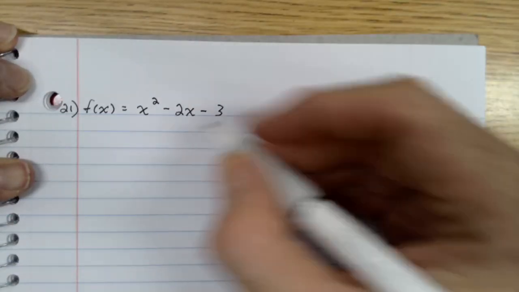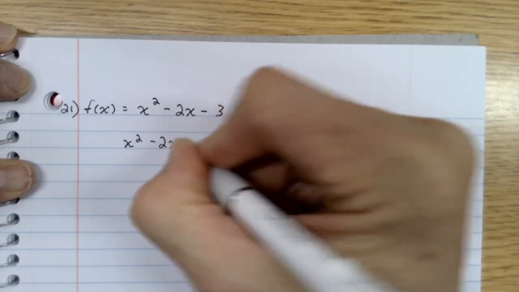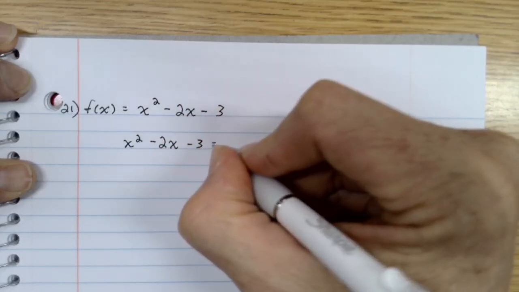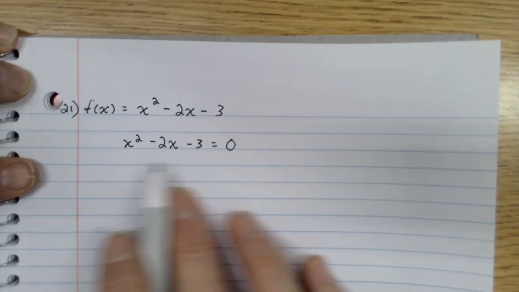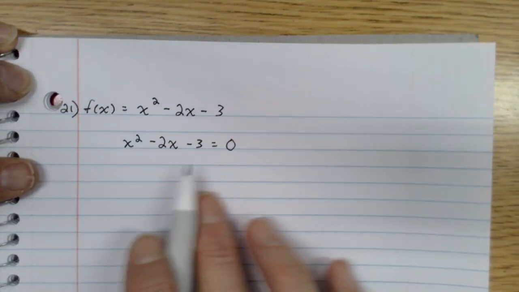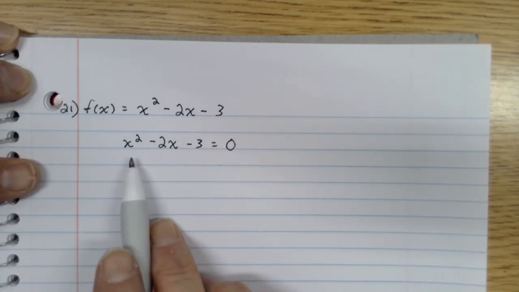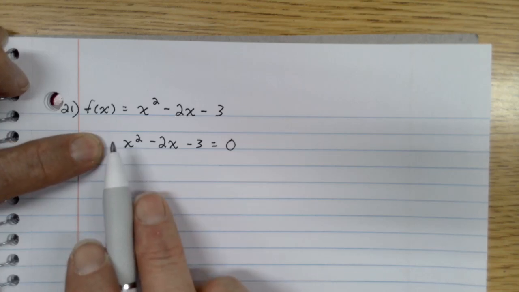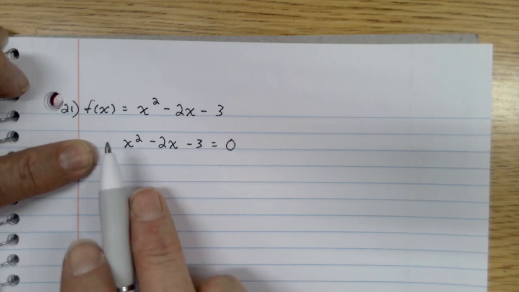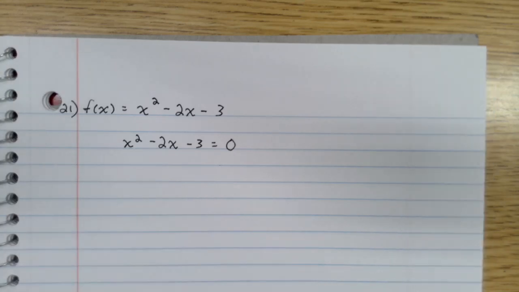So when does x squared minus 2x minus 3 equal 0? Because that's what finding the zeros means, right? And this is the same thing when you're drawing the graph. These answers are going to be where the graph crosses the x-axis. First thing we want to ask, especially since the leading coefficient is 1. When the leading coefficient is 1, you should always begin by trying to factor it.